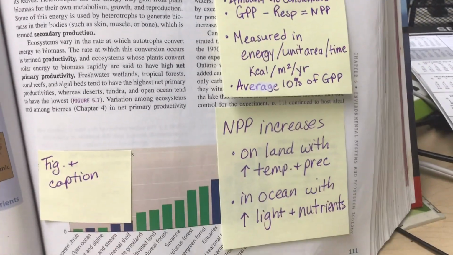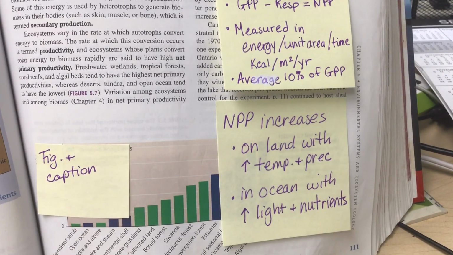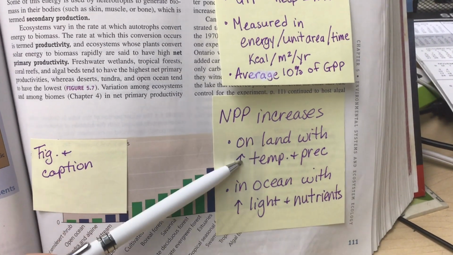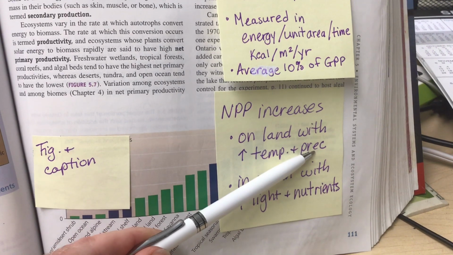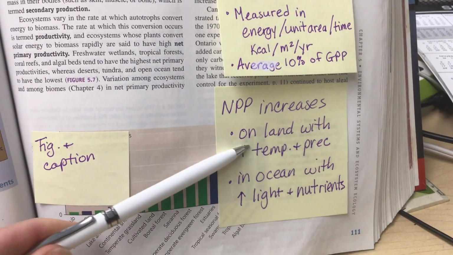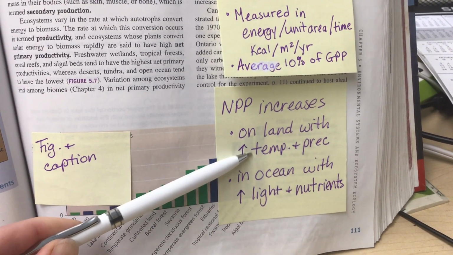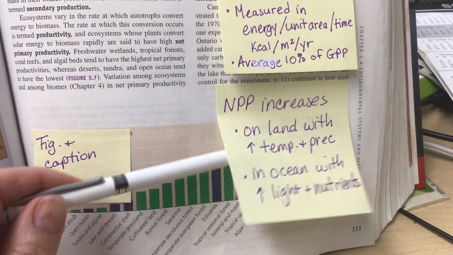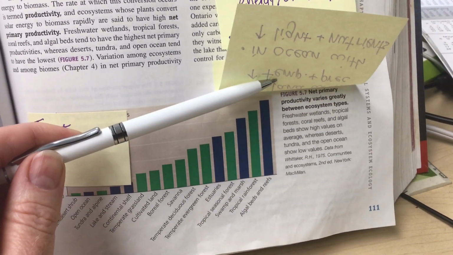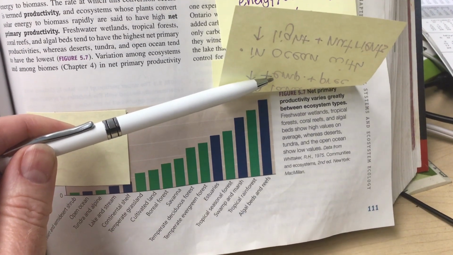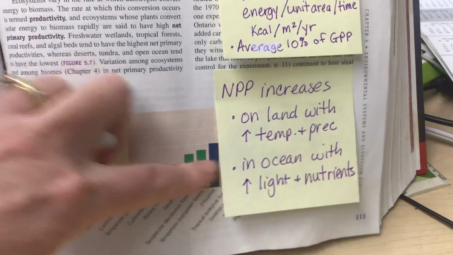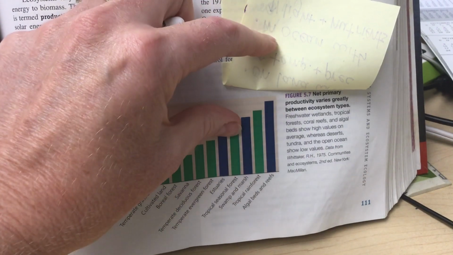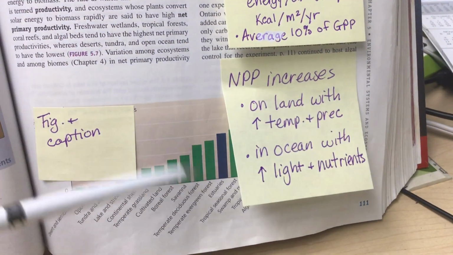So on land, net primary productivity increases with increased temperature and increased rain. So your biomes that are the hottest and the wettest are going to have the highest NPP, which you can see down here. Land biomes are green, and the top land biome is right here. It is tropical rainforest, and it's the hottest and the wettest.